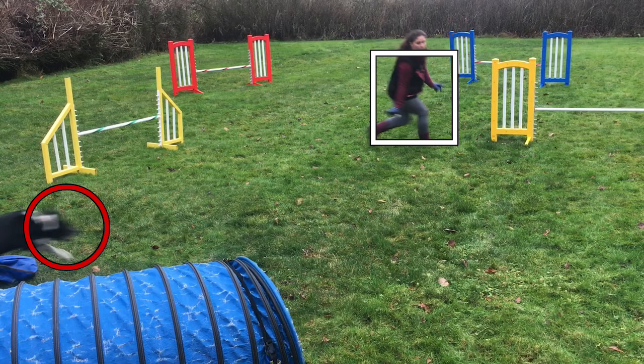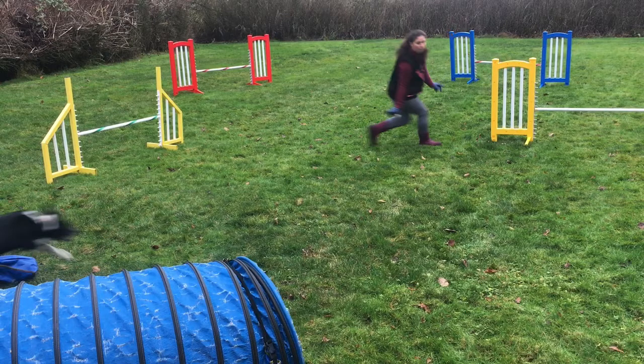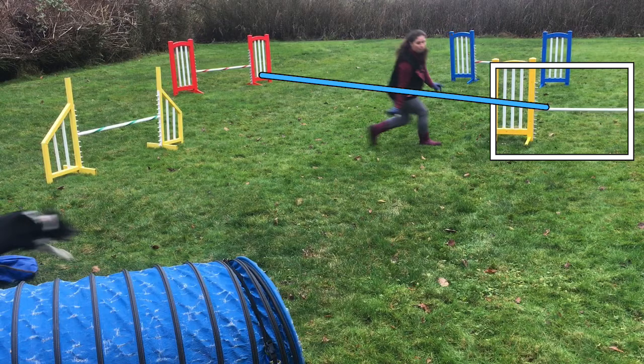My position very close to this yellow jump answers that part of the question for her, because it's a natural cue that whichever obstacle you would be closest to would be the most obvious choice for the dog to take. So that question is answered the moment I see her exit the tunnel. The next part of the question is, how do you want me to take this yellow jump that gets me to the next correct obstacle, which is the red jump behind me?